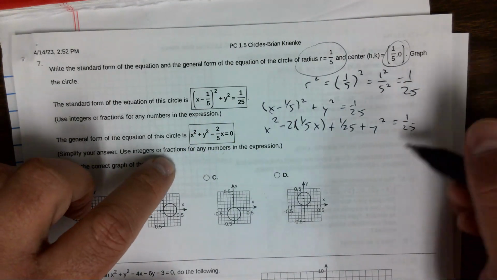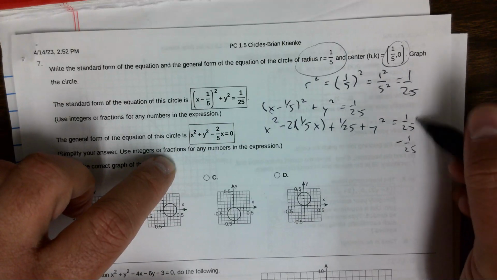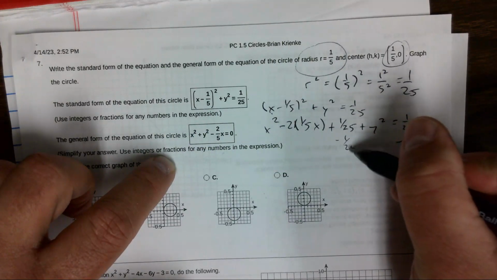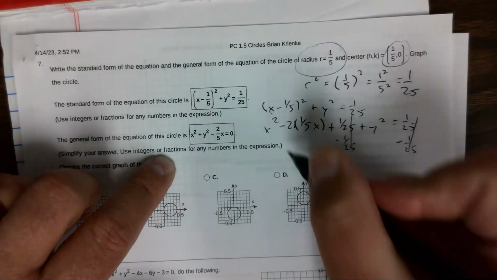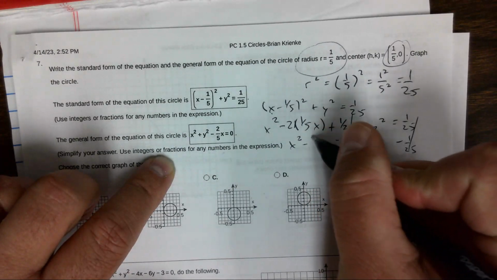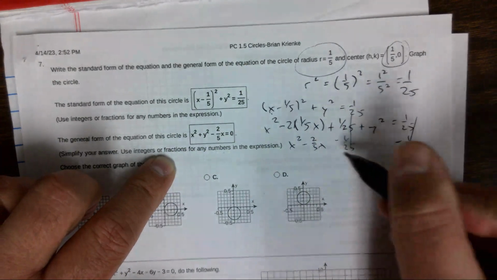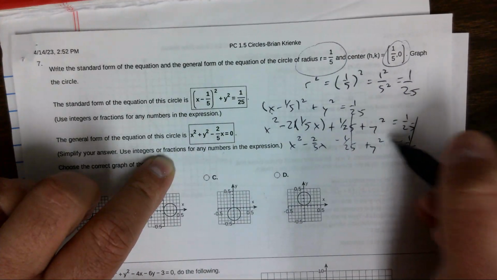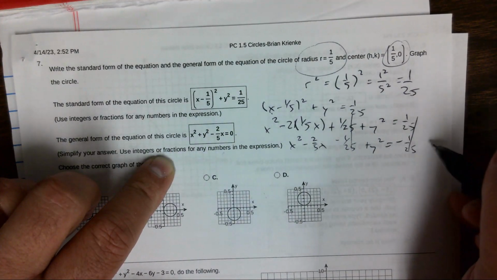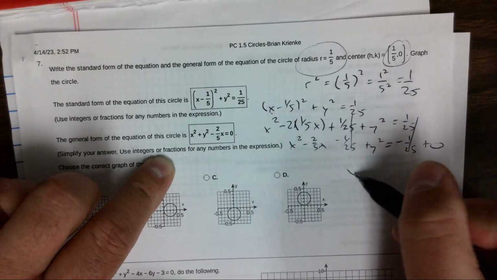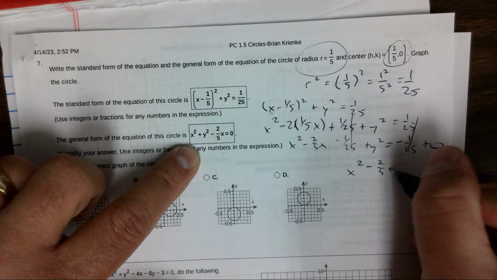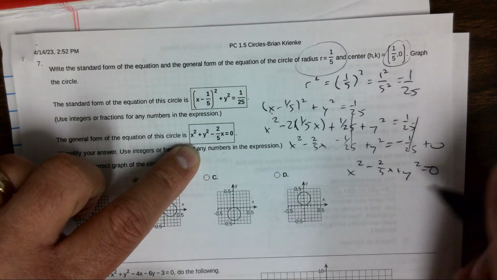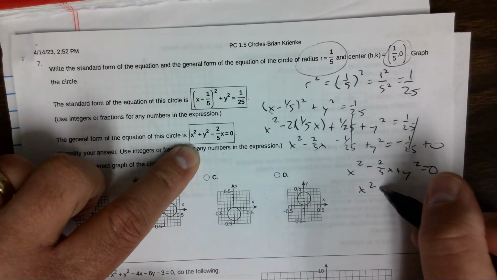Let's go ahead and subtract your 1/25, and they both go away. And then this is x squared minus 2/5 x plus y squared now equals 0. So sometimes you're going to see it like this. Sometimes you may see it like this.